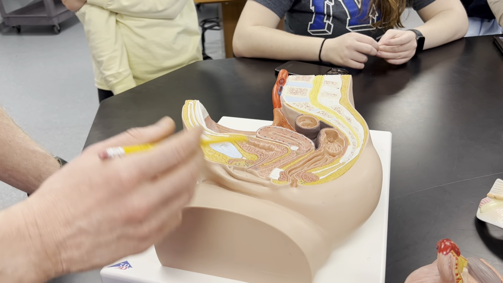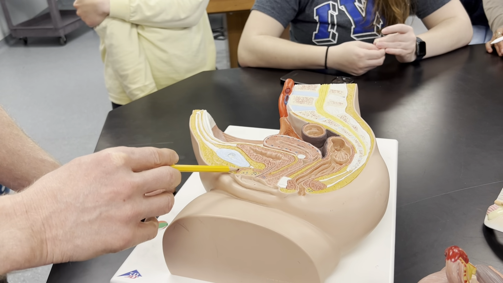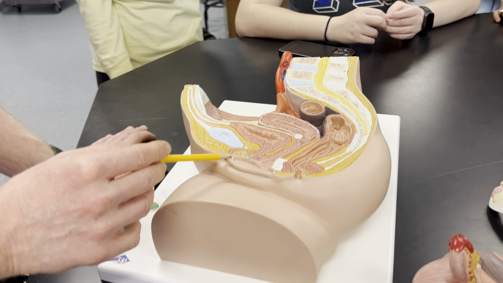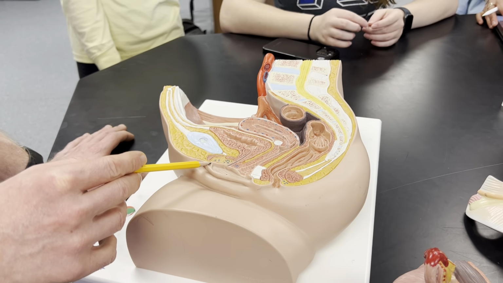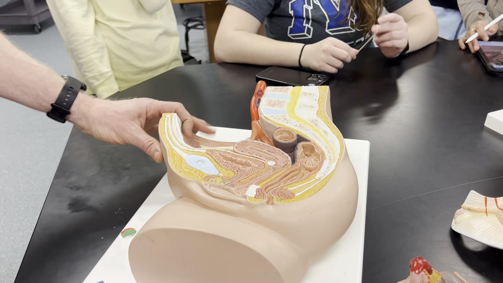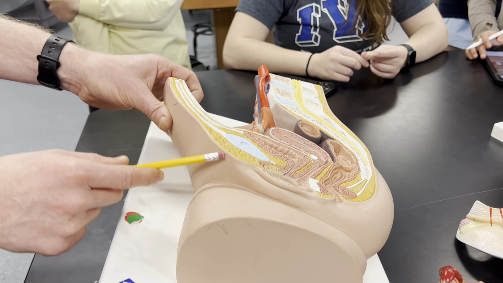Then we get to, what's this boomerang? The clitoris. And then the prepuce is a little fold of skin that's covering it, also called the clitoral hood. And then mons pubis, pubic mound, would be up here, and I'm not going to ask mons pubis.